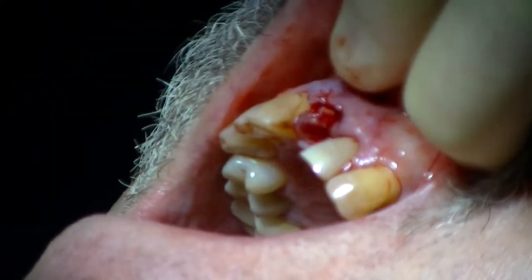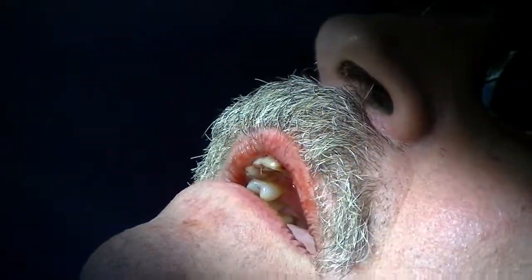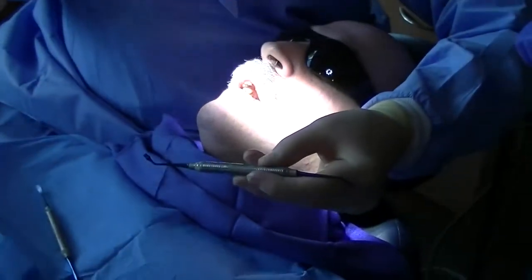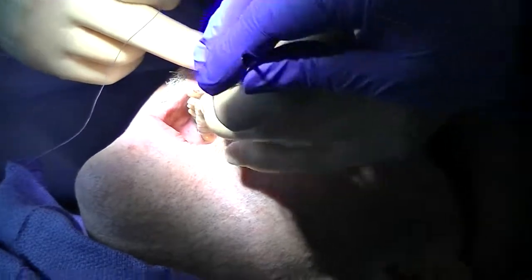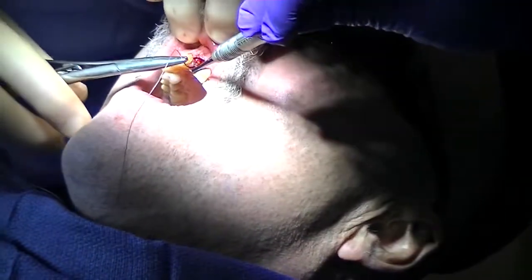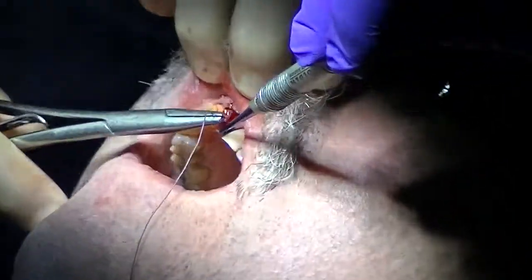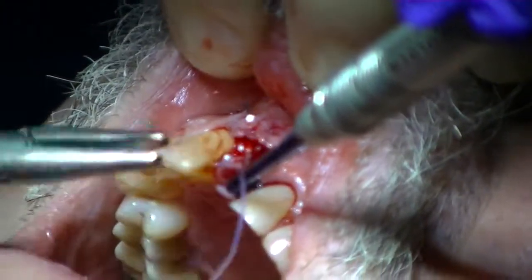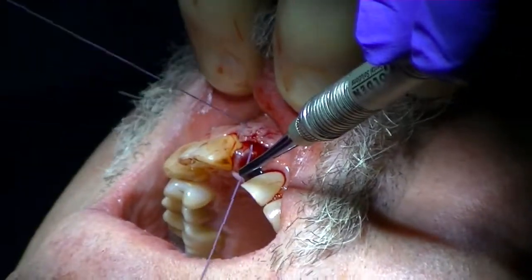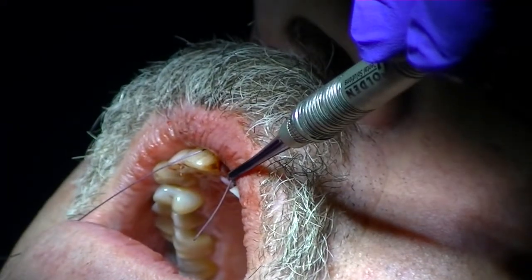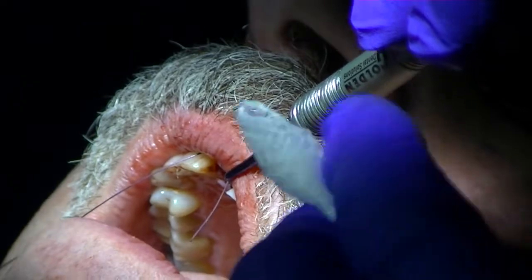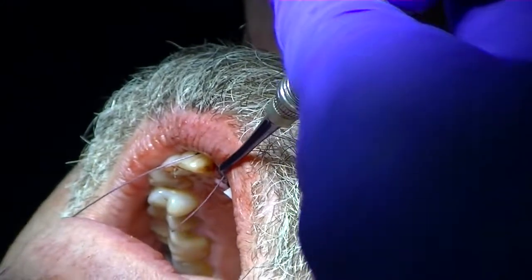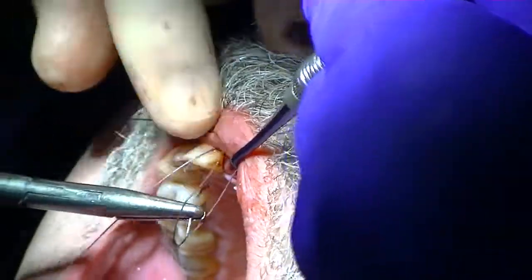Everything that we've learned. Take an instrument that has a little flat area on it. Initially, so you don't grab onto it, if she can just hold it like that. As we talked about before, we go from crestal to facial. Then I'll simply turn the needle around, my reverse cutting needle, and go, you can let go now.